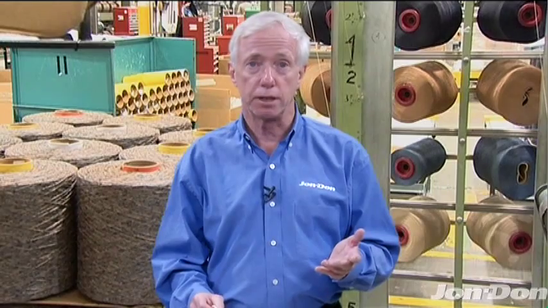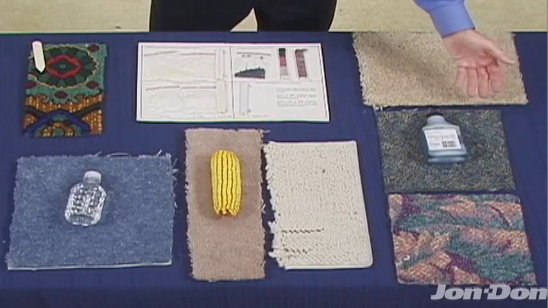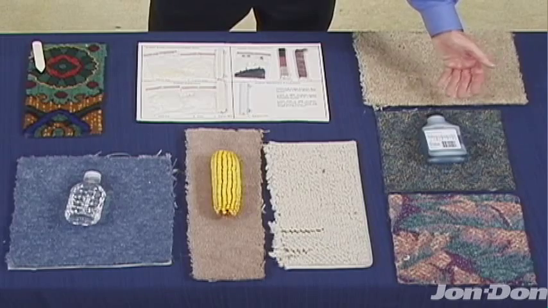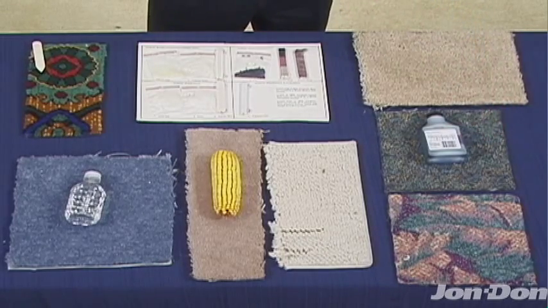Now, as we talk about the individual fibers, we look first at the most popular fiber, which is going to be nylon. This is a cut pile residential, a glue down commercial type product, and this would be a printed nylon such as you would see in restaurants or maybe in hotels, lesser hotels, not some of the fancier ones, which may have woven wool products.